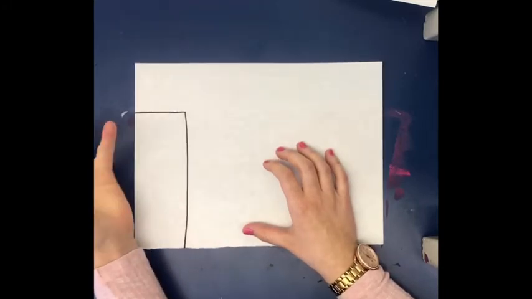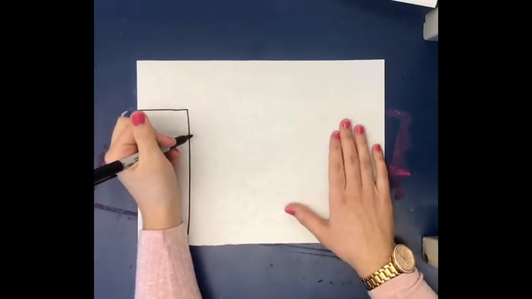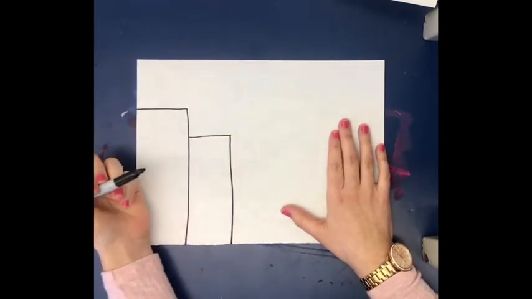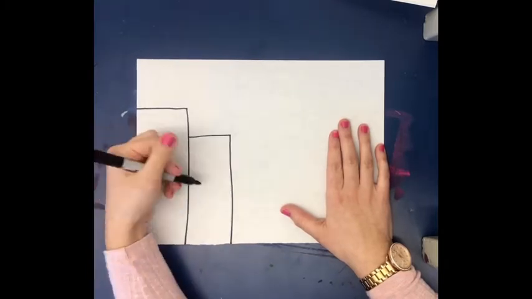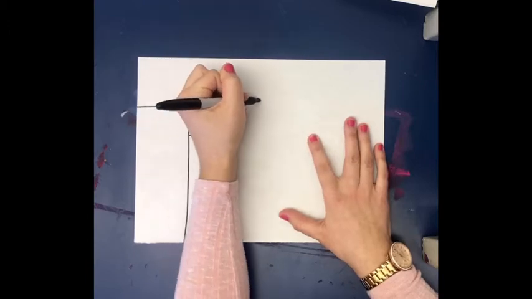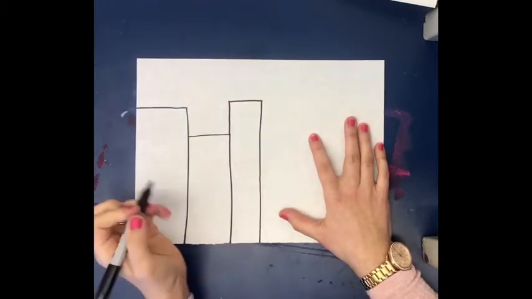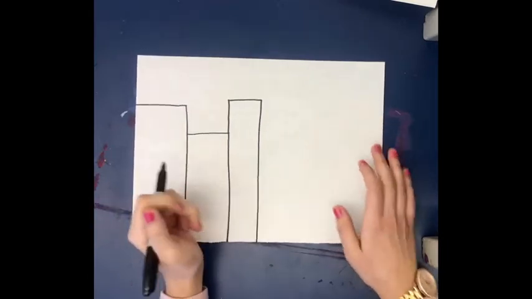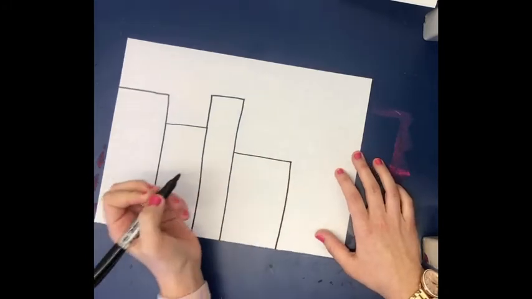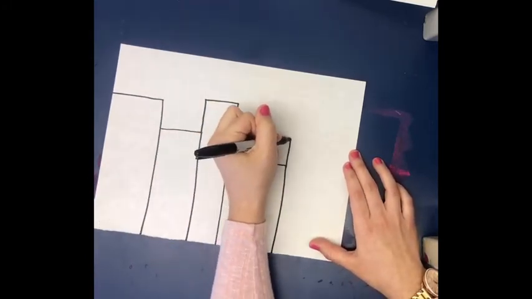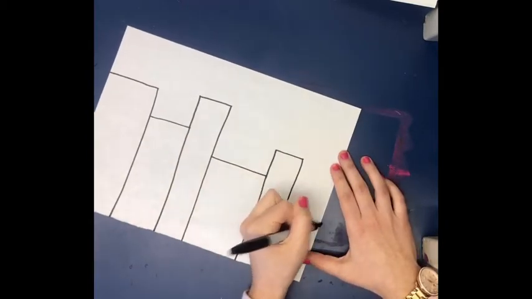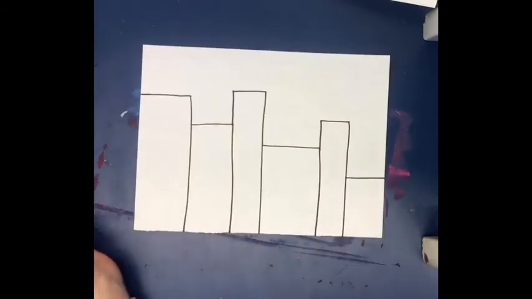Once you make your first building, it's nice because you can build the rest off of it. So now I'm going to make another line across and down. You want your buildings to be different heights. So if you have to make one taller than the last building, you're going to start at the corner, go up, then across, then down. You can also make them different widths. Some can be wider, and some can be thinner like that. Oh, look, it kind of goes down.